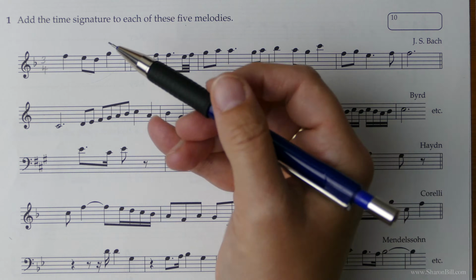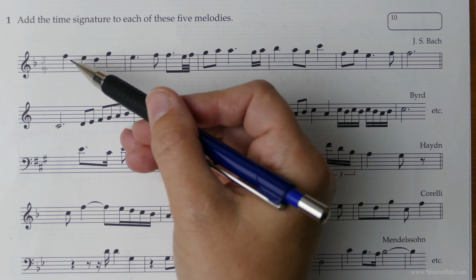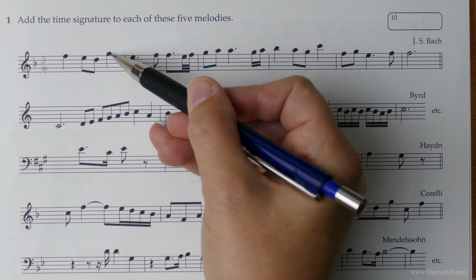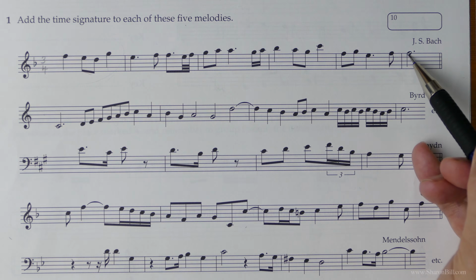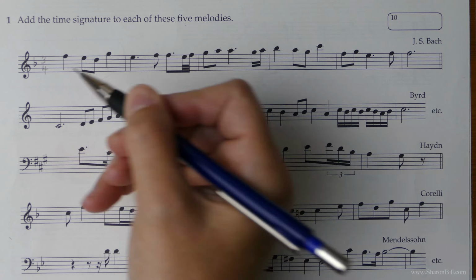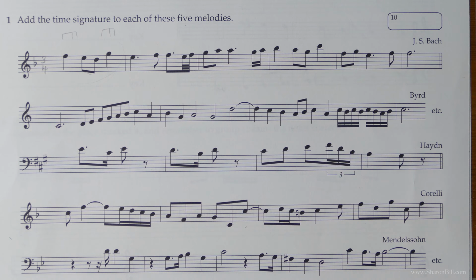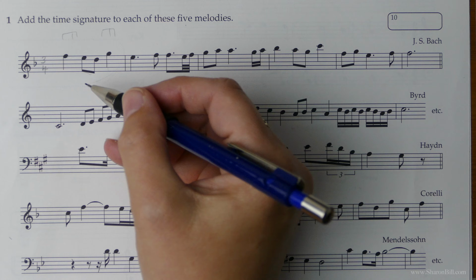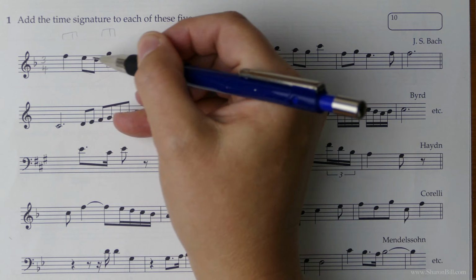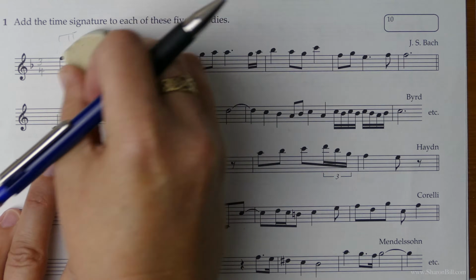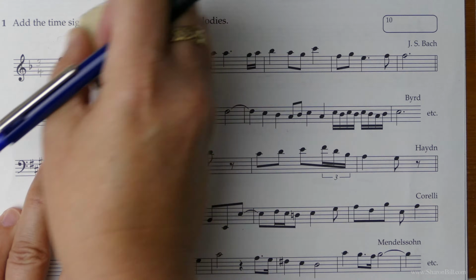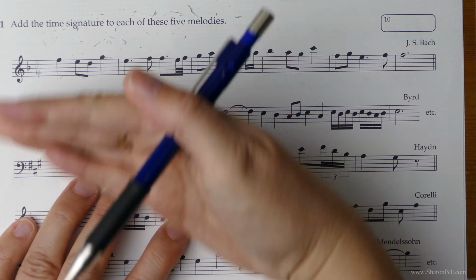Although mathematically 6/8 would fit 1, 2, 3, 4, 5, 6, and again this bar shows that easily, that wouldn't be correct because 6/8 is compound time and that would have to be grouped in threes. And so as that's not the case, we can see we grouped in crotchet beats here, and so it must be 3/4. That's the only acceptable answer.